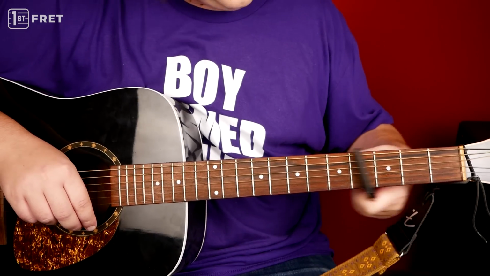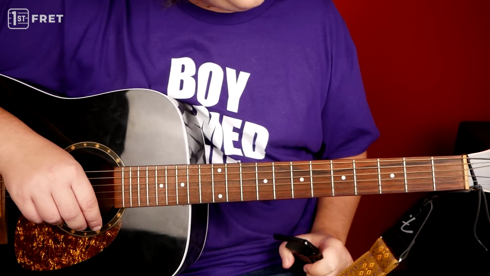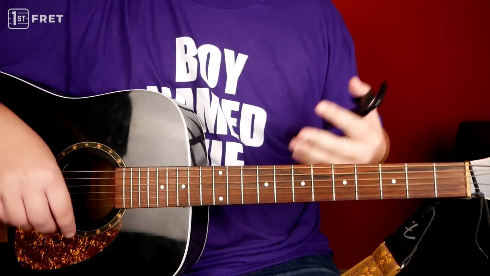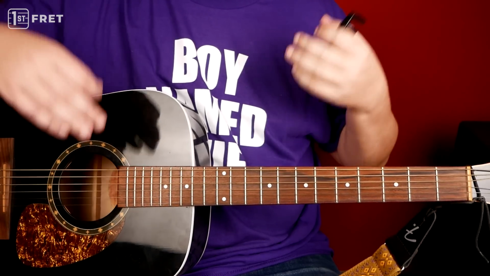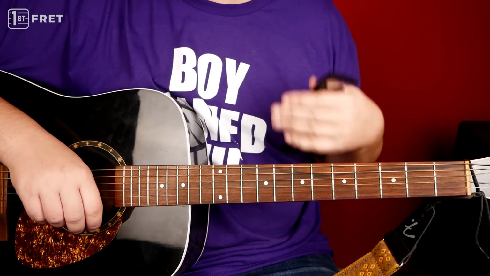So yeah, you got the idea. You can move the capo all over the fretboard, you can tune down. Basically, you play the same progression, just using different shapes. Sometimes they create this really nice combination.